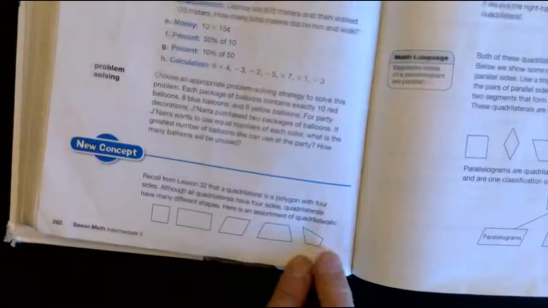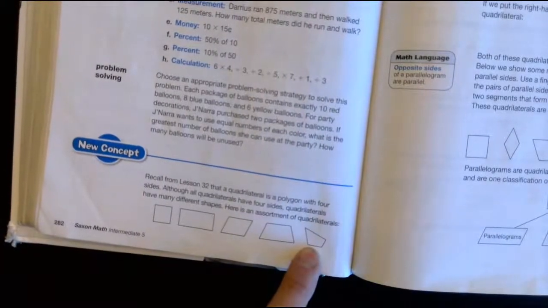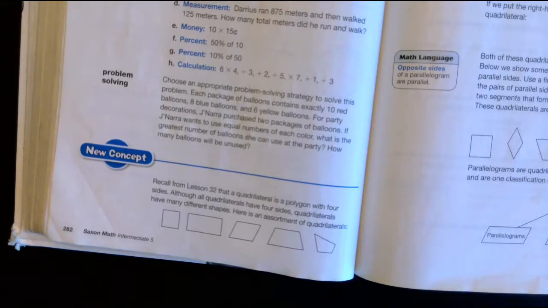This here is a quadrilateral. I know, it kind of looks like a diamond, kind of strange. This here, trapezoid, parallelogram, rectangle, square. You don't know those names yet, don't worry. That's what we're doing today.